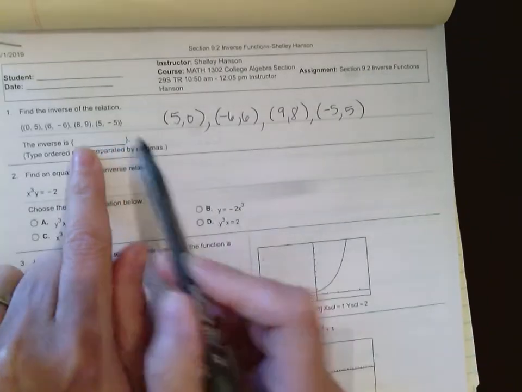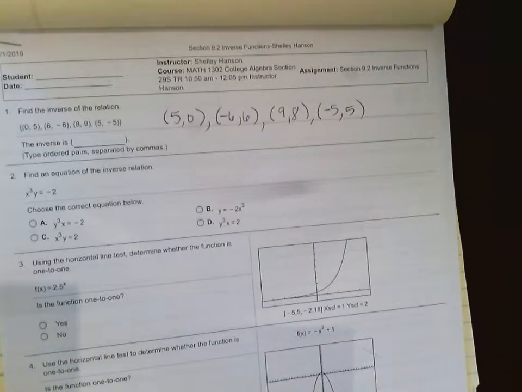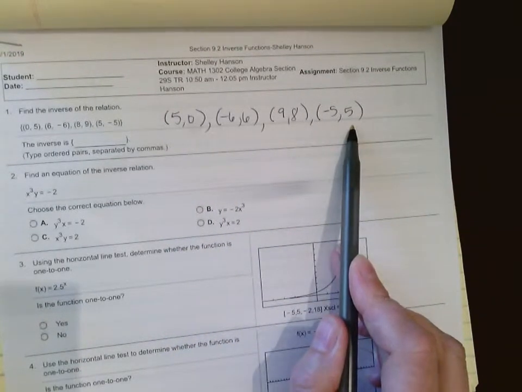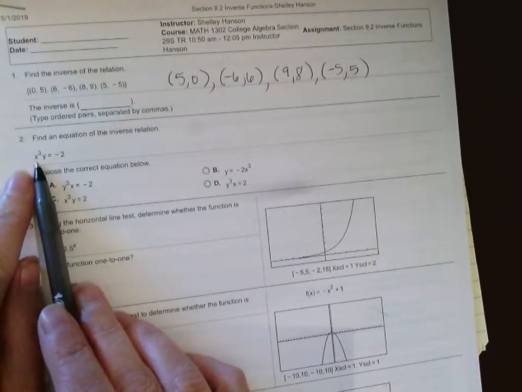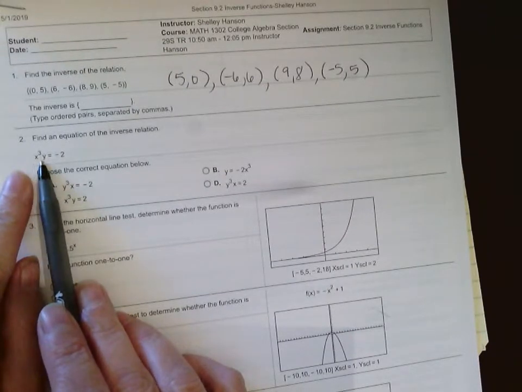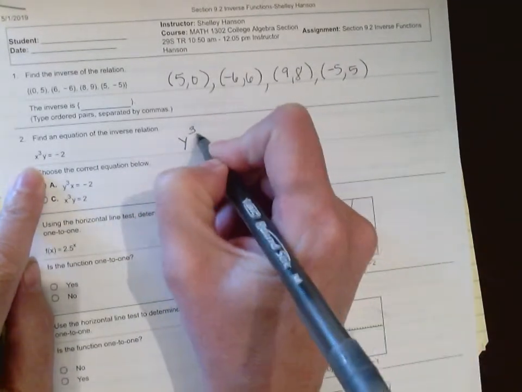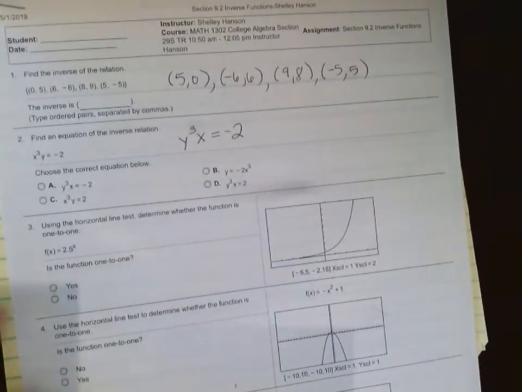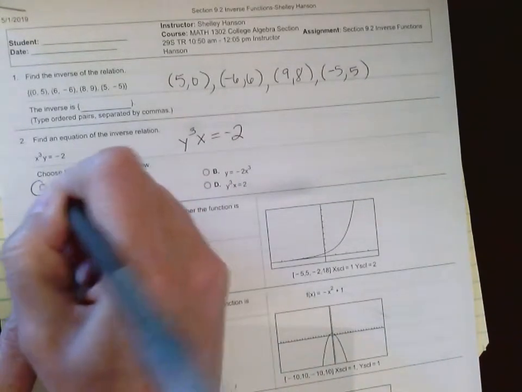So again, the inverse simply means to invert the x and y coordinates, interchange them. So your answer would just be this list of points right here. Number 2 says find an equation of the inverse relation. So again, finding the inverse relation just means interchanging the x and the y, which means if I interchange x and the y, I would have y to the third x equals negative 2. So y to the third x equals negative 2, which would be this a.